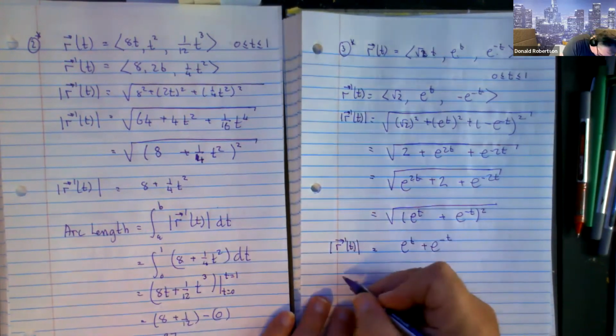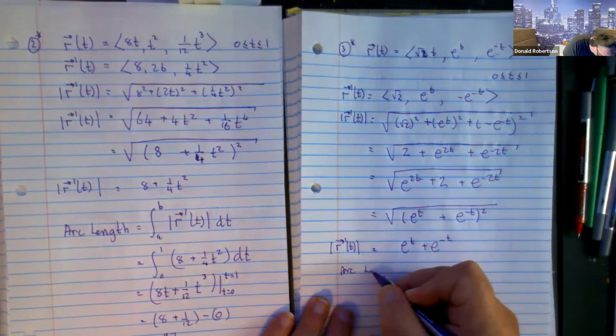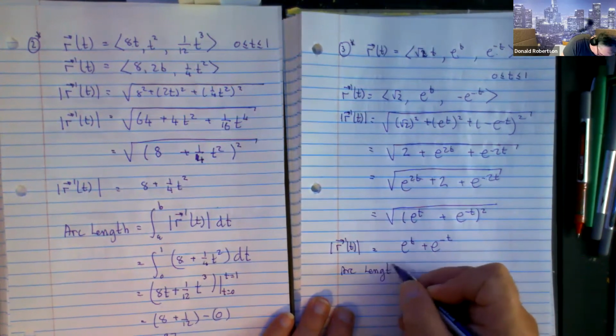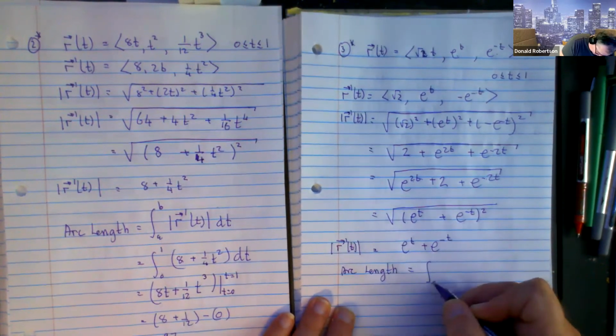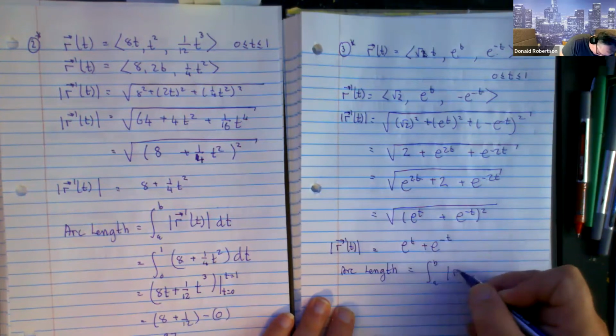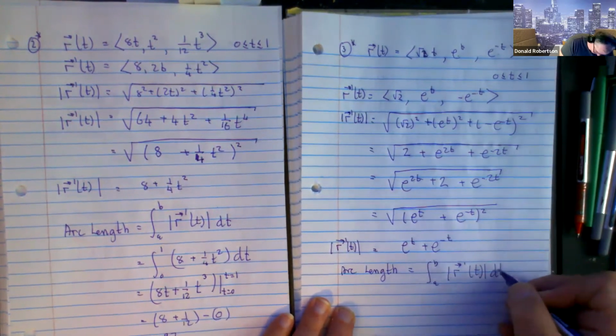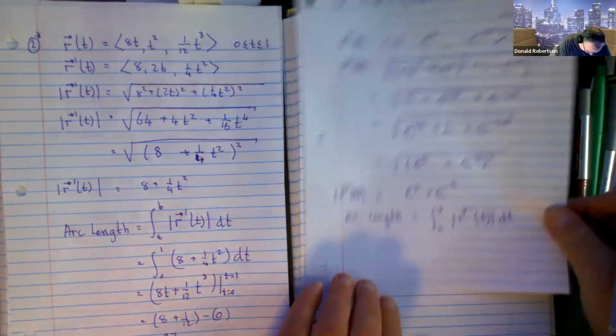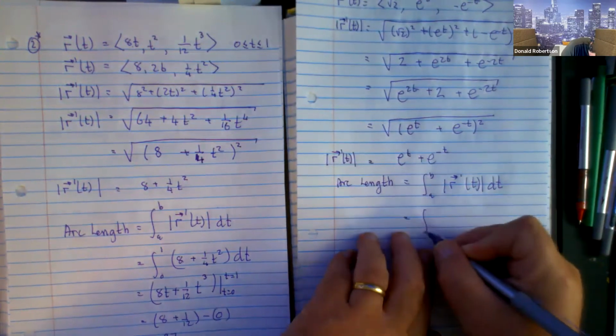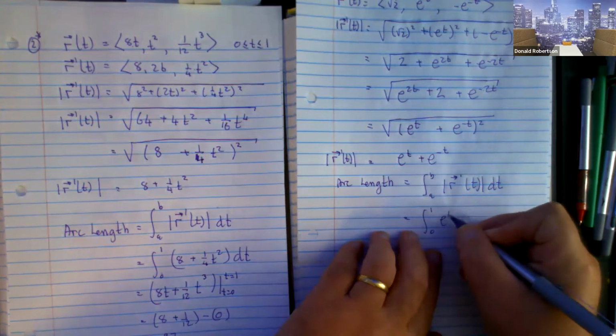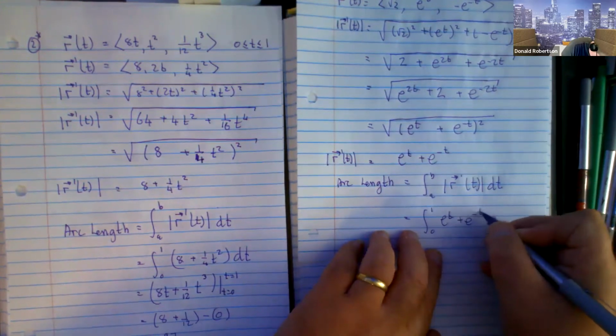this. So our arc length is going to be the integral from a to b of that guy. It's going to be an integral from 0 to 1 of this guy.